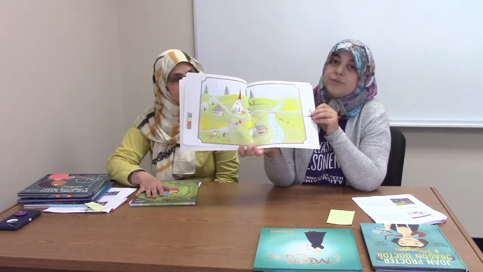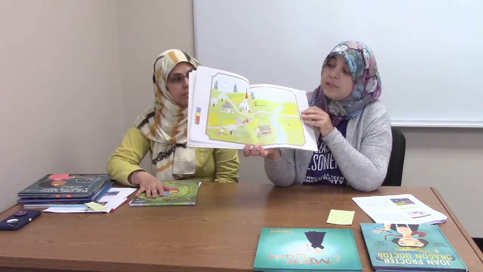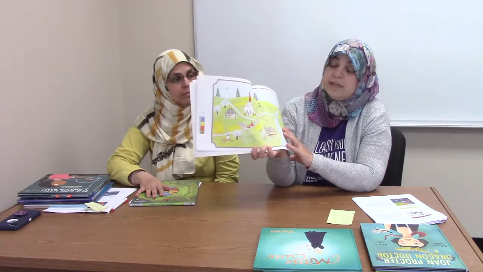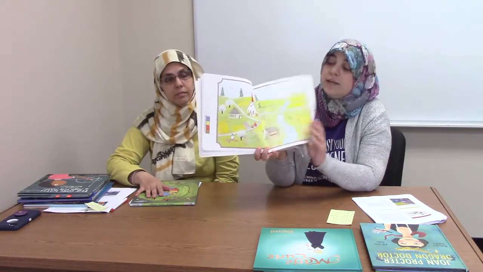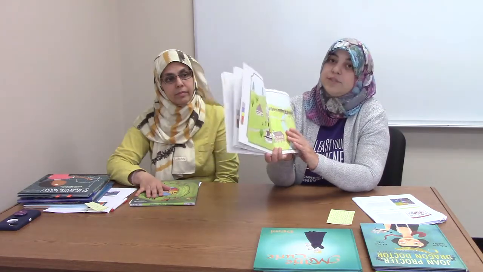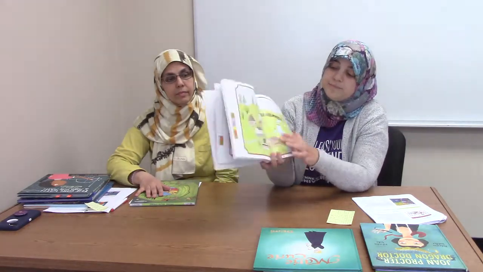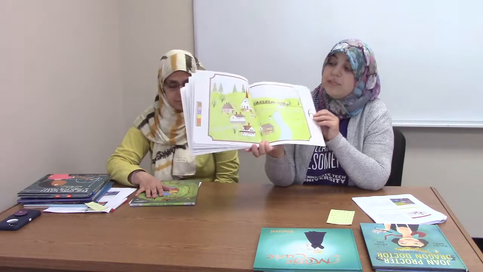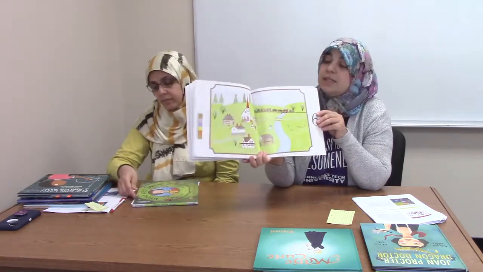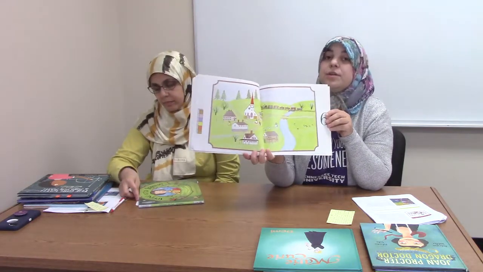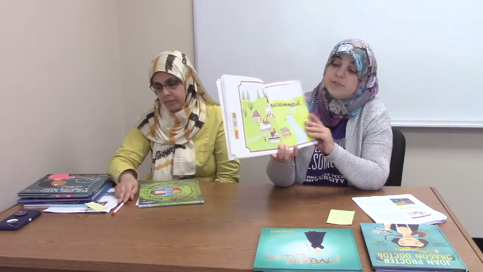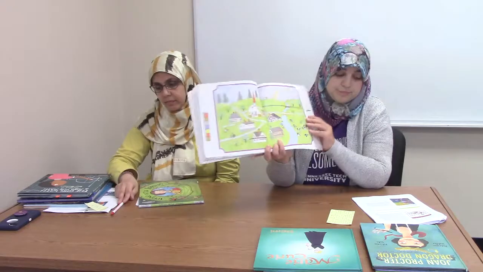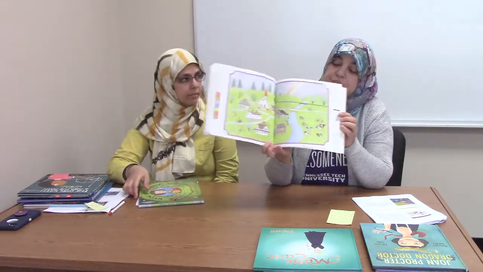Also you can talk about groups and sets, and about seasons and how the people are working in each picture. It's a great book for younger kids, but for older kids you can talk about making up stories and about the sets and groups that grow in each picture.